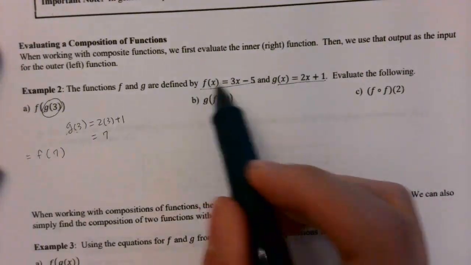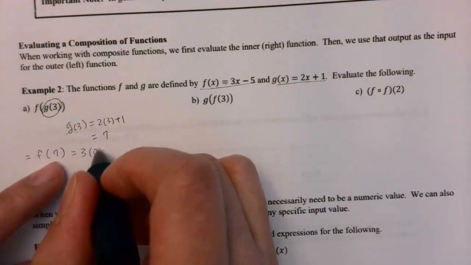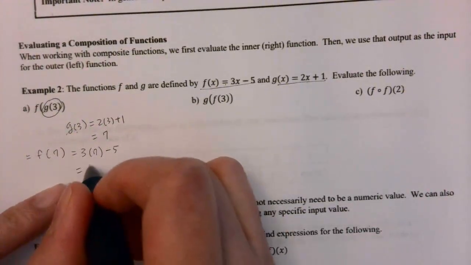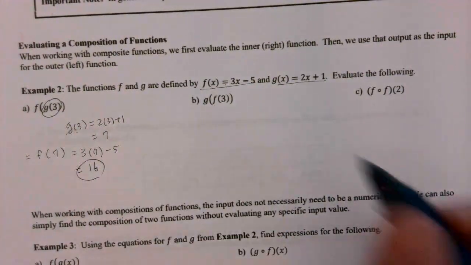Now, use the function f this time. So it's going to be 3 times the input, 3 times 7, minus 5, is 16. Okay. All right, what about this one?